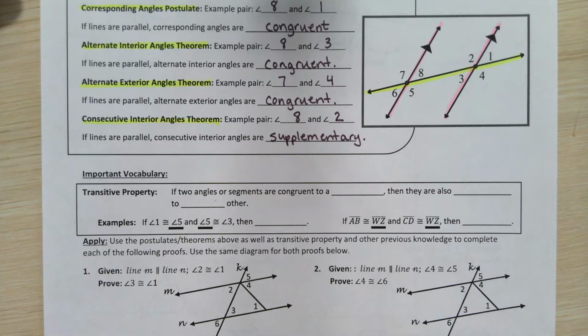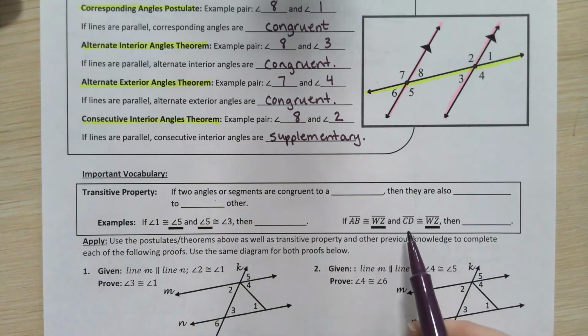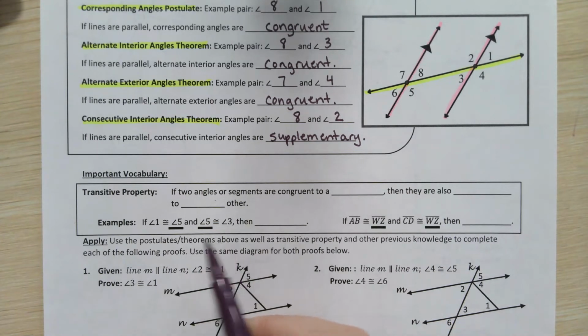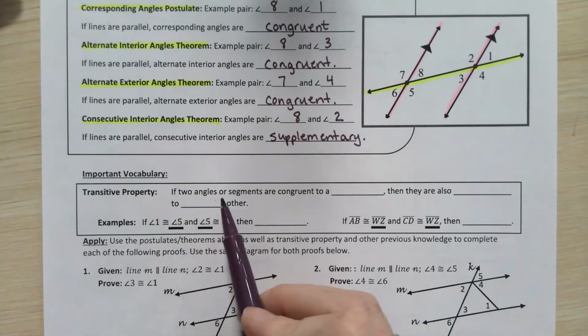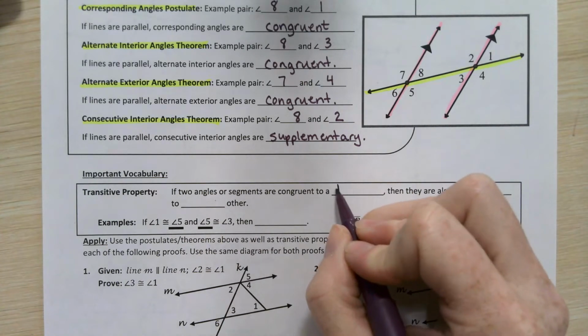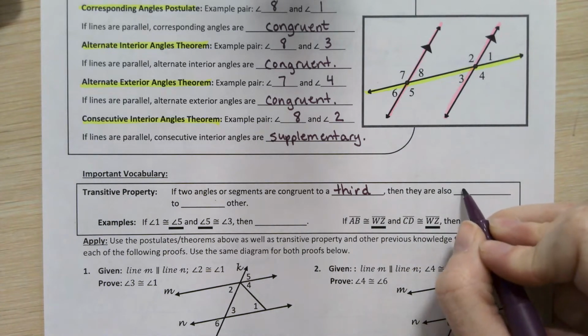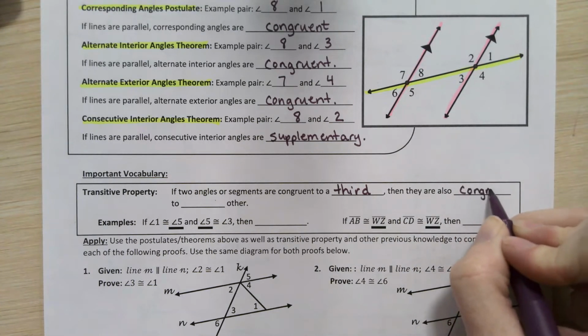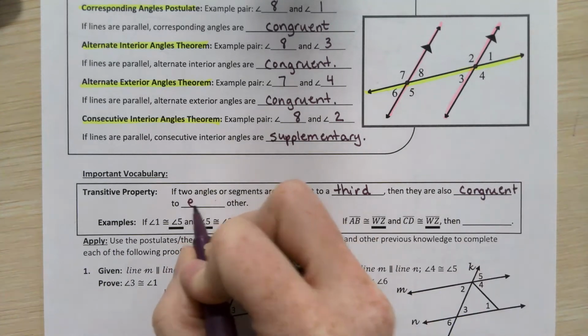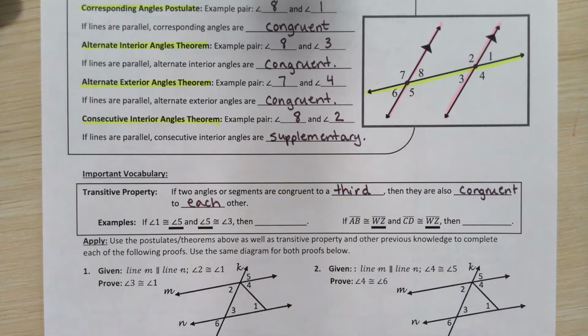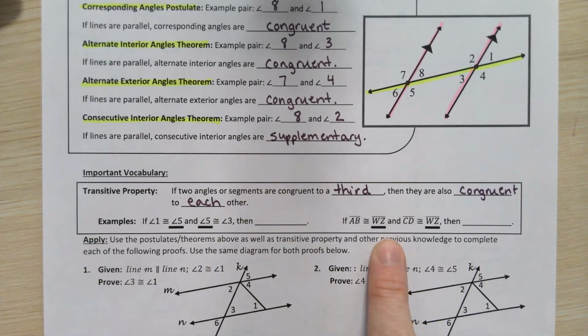The transitive property can be used in angle situations or segment situations, but most often we'll see it used in terms of angles. But if 2 angles or segments are congruent to a third, then that tells us that they are also going to be congruent to each other. In English, that sounds a little bit weird. It's not super clear unless you really think through those words very, very slowly. So that's why we have a couple of examples here for us to take a look at.